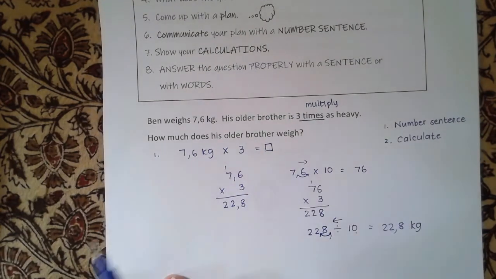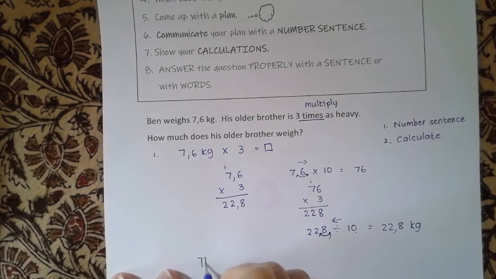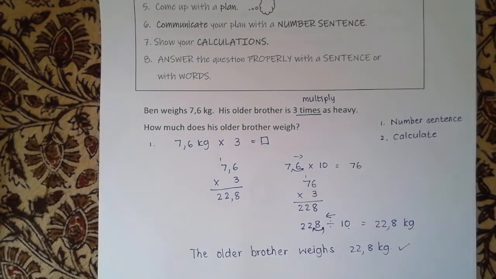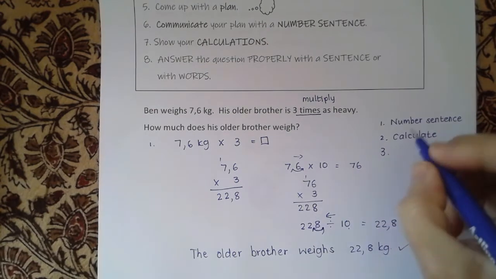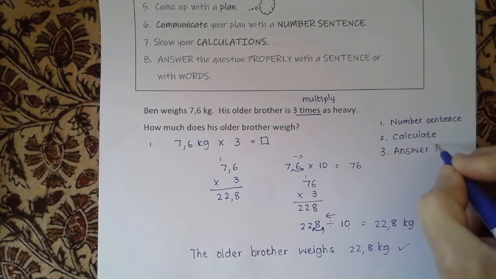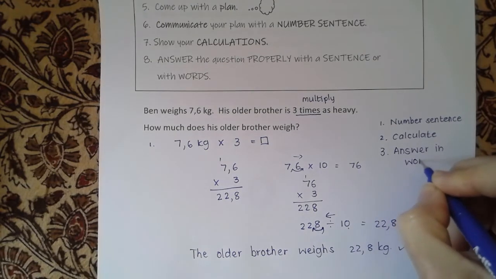So what is the question asking again? How much does the older brother weigh? The older brother weighs 22,8 kilograms. Okay, and there's your final answer. So that is my answer in words or in a sentence.